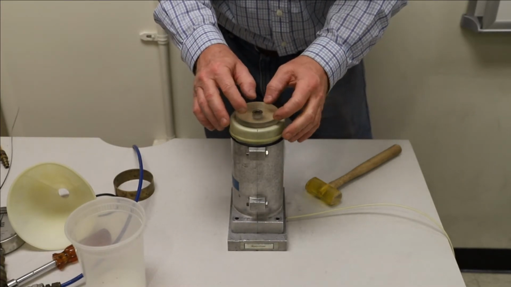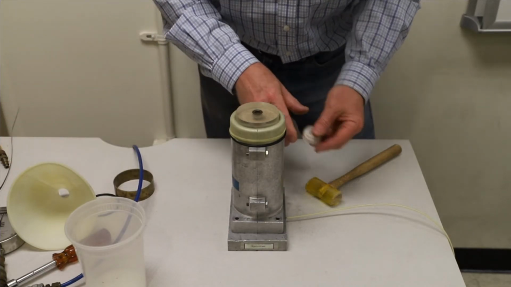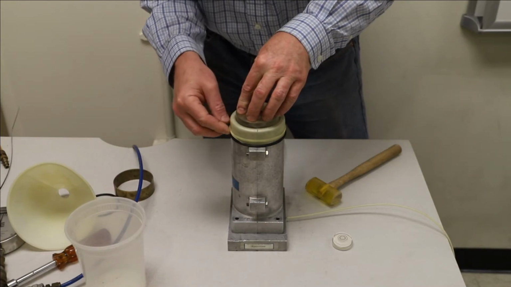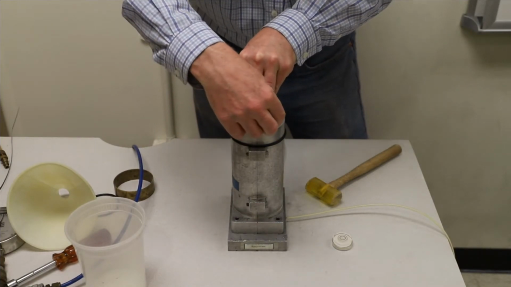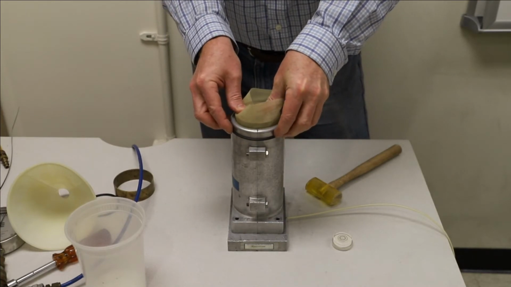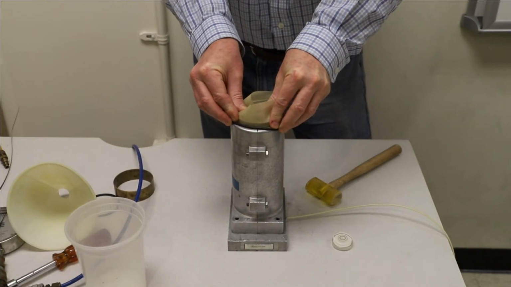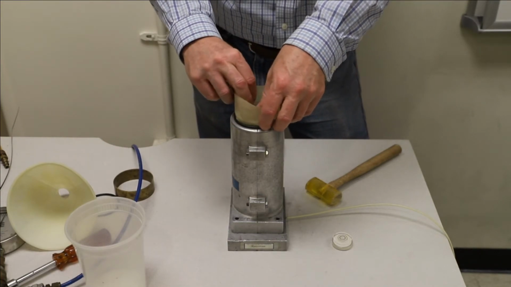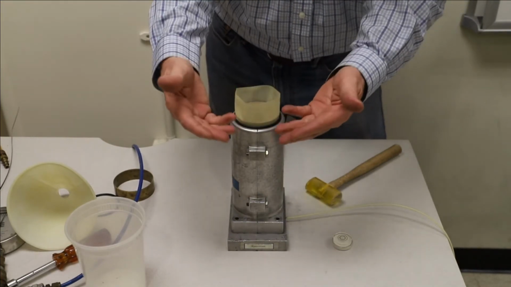I've got the top cap in and leveled again with the bubble level. So we're ready to seal the system again and proceed with the dense triaxial compression test. As long as when we take the mold off, we have a nice cylindrical sample. I have less top cap to work with.